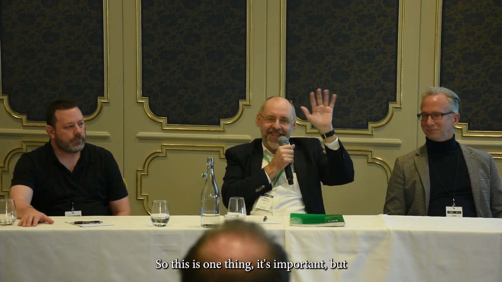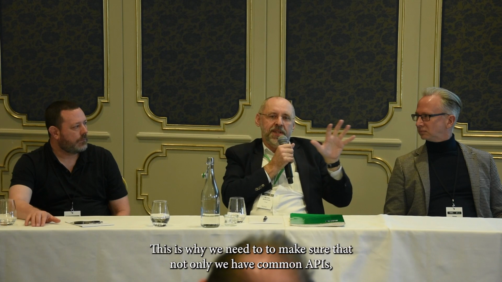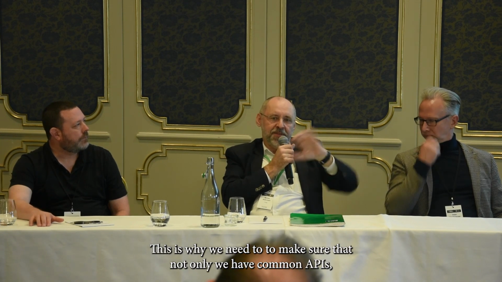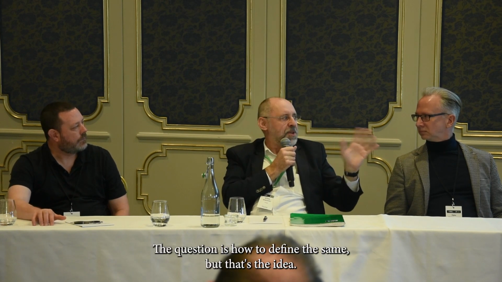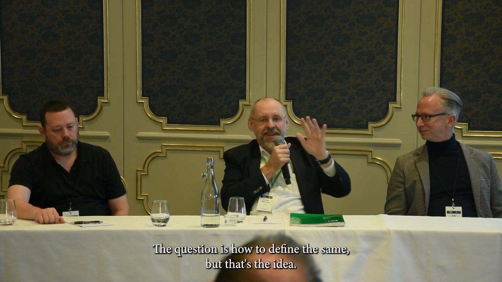This is one thing, it's important, but an operating system means much more. This is why we need to make sure that not only do we have common APIs, but we really have a common platform that is really the same. The question is how to define the same, but that's the idea.